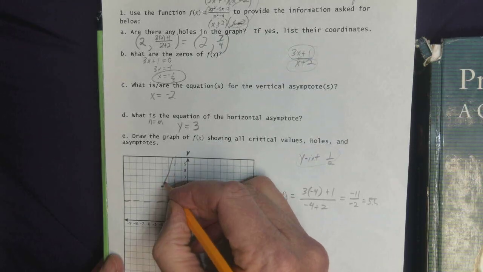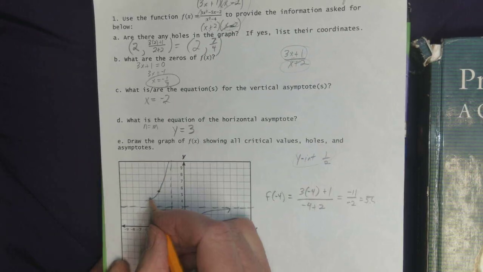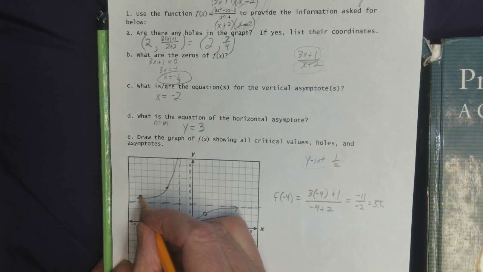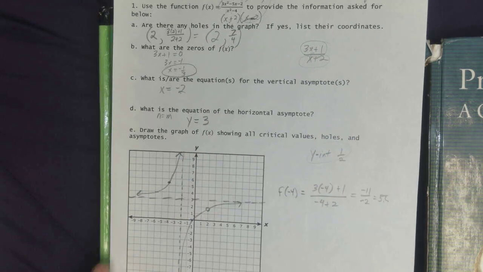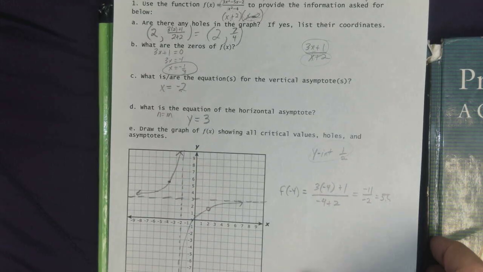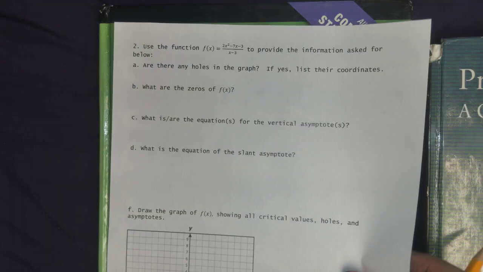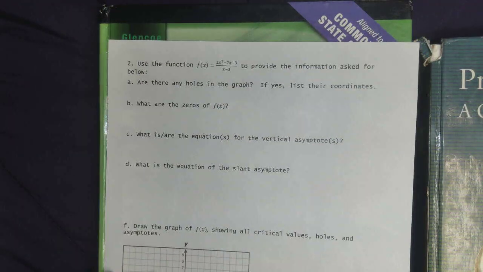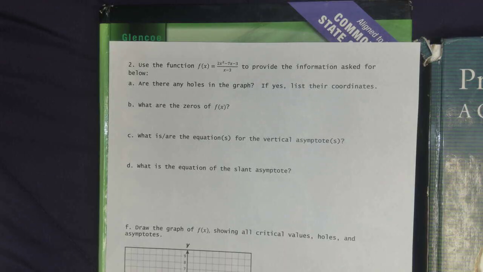Alright, so I think we're up here like this, and we come down here like this. Okay, so there is the first one. The second one is right here.